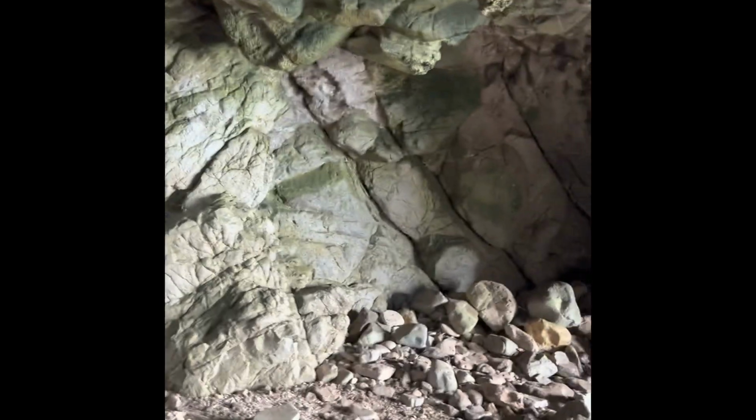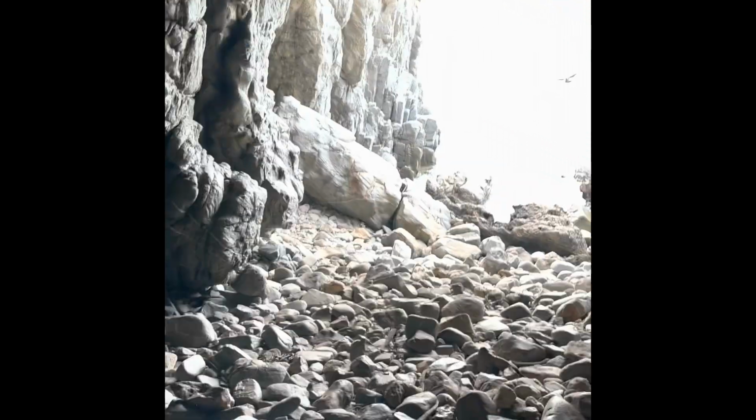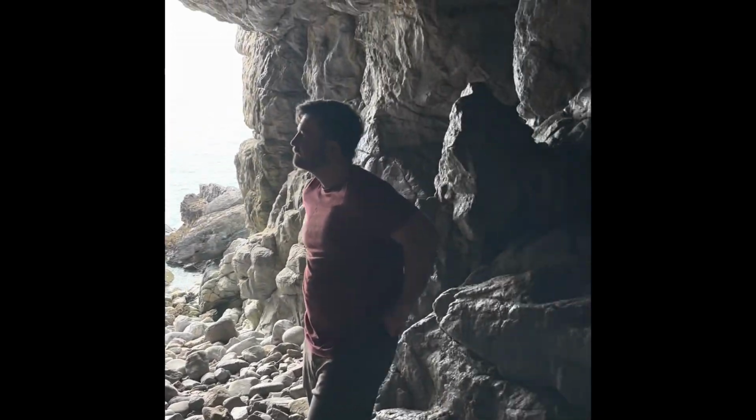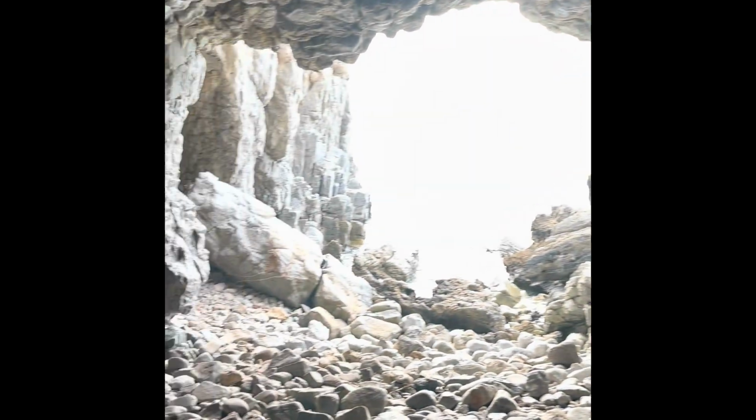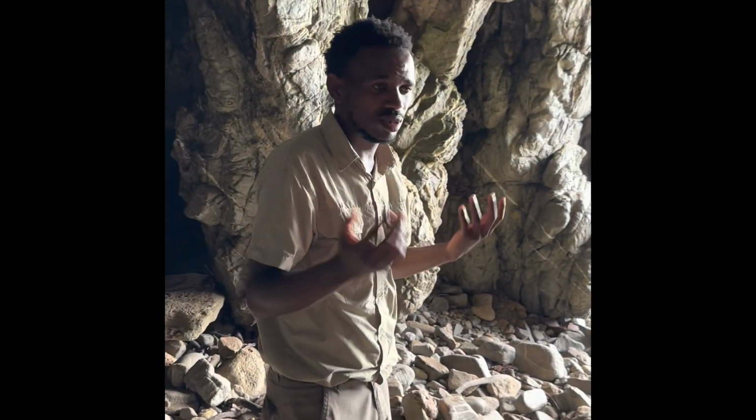This is amazing. So this is just a reception area, guys. We're still going into the cave, all right? Yeah, we're still going deeper and deeper. Just want to explain a little bit about the geology of this area, guys. So we've got three main rocks that you will find here.